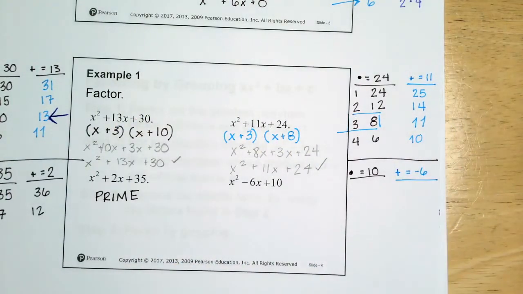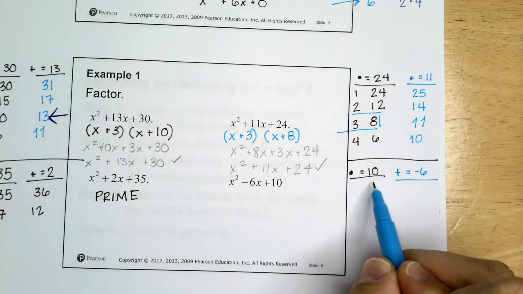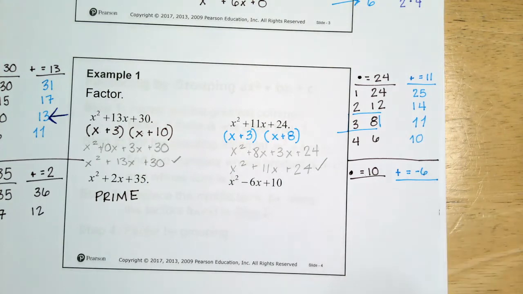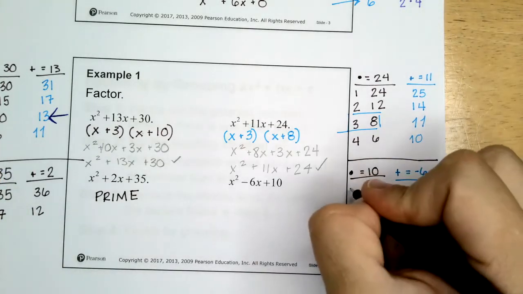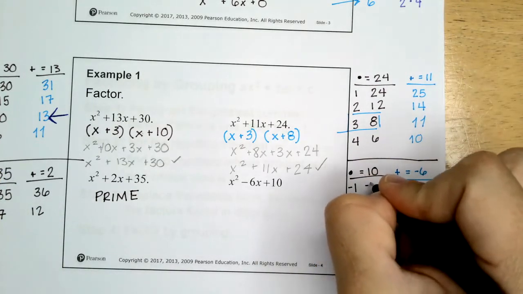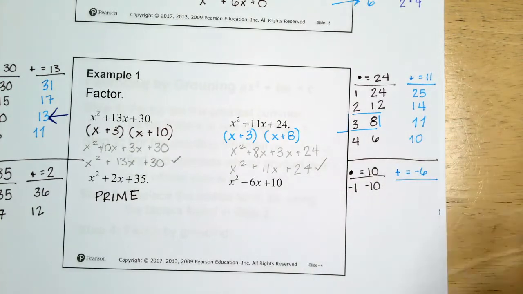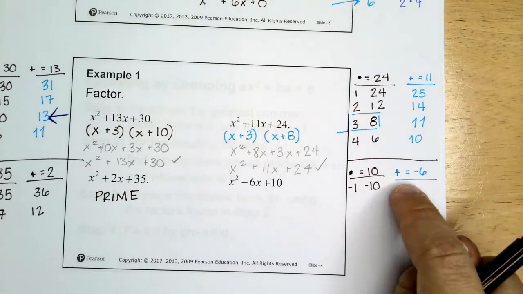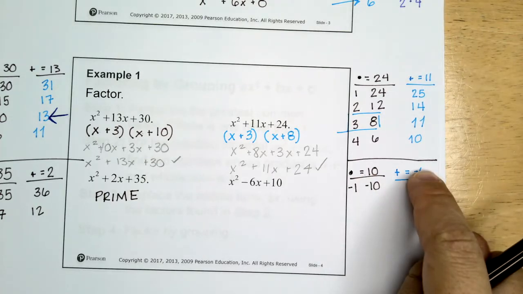For this one, our factors can only be negative. Negative times a negative will give us a positive, but a negative plus a negative will give us a negative. So we're only looking for negatives here. What are the factors of 10? -1 times -10, right? That will give us a positive product and a negative sum.